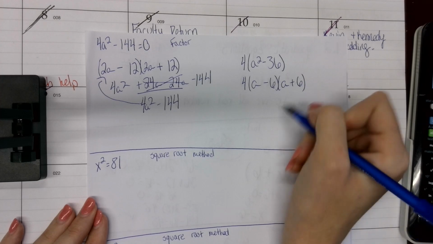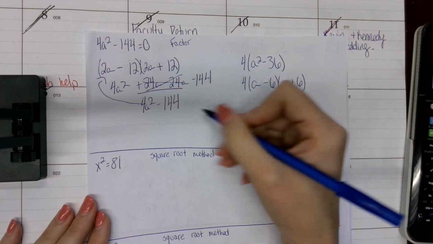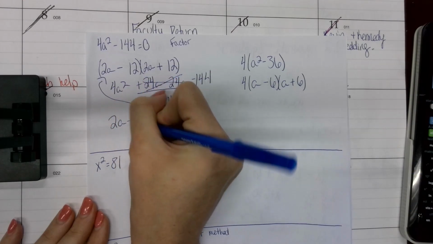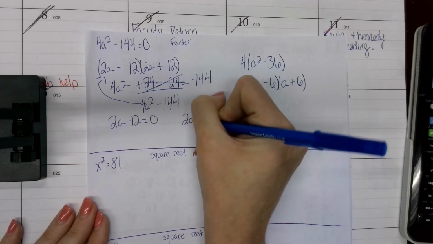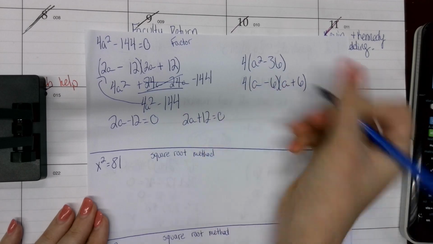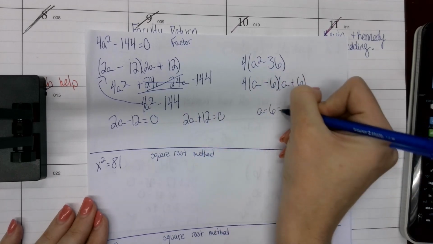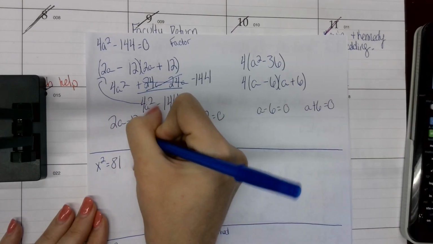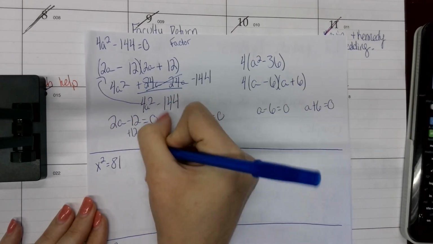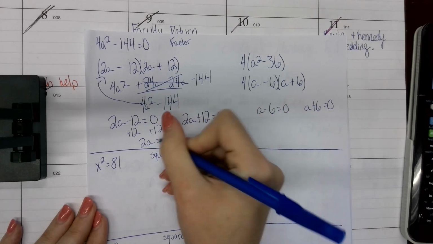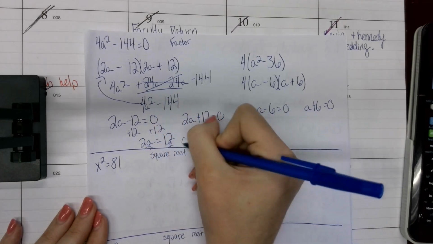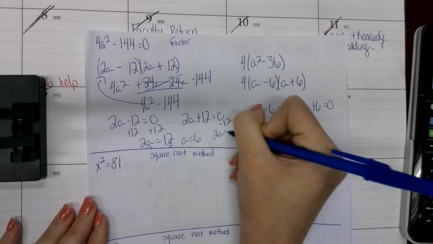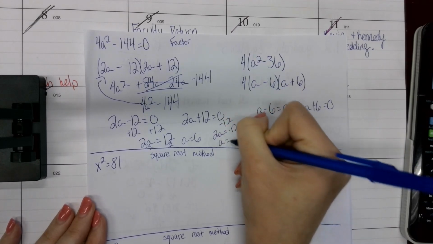of 36 is 6. And then when we go to solve either one of these, I'd have 2a subtract 12 equals 0, and 2a plus 12 equals 0. Over here I'd have a minus 6 equals 0, and a plus 6 equals 0. So I'd add 12, and have 2a equals 12, and then I'd have to divide by 2, and a would equal 6, and then this one I'd subtract 12, and 2a would equal negative 12, so a would equal negative 6 here.